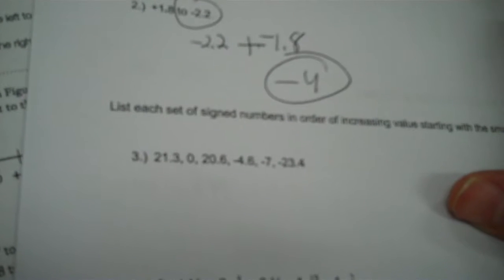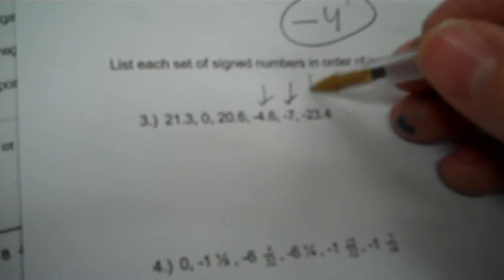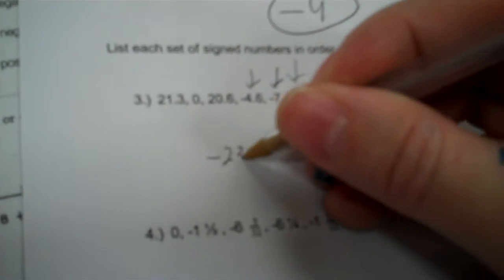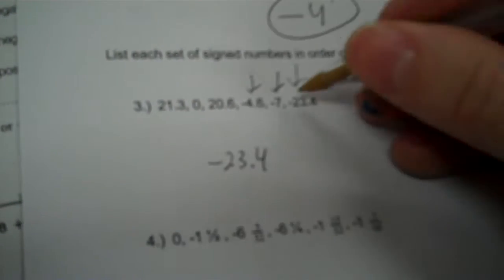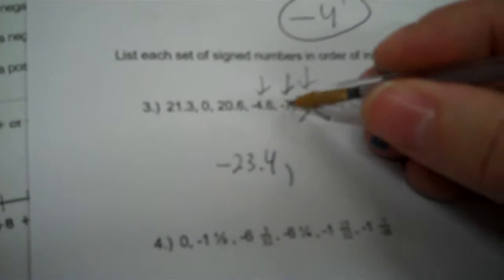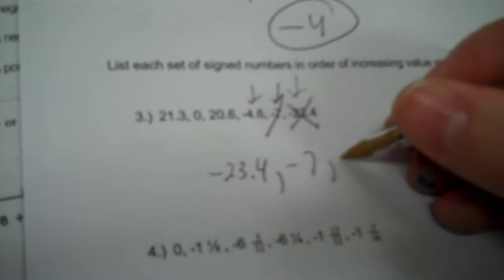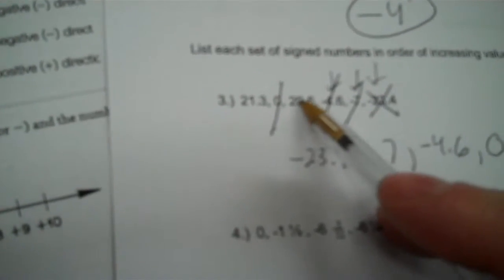Okay, now list each set of numbers in order of increasing value, starting with the smallest value. So remember, you look at your negatives, all of them. Your most extreme negative is -23.4. That's actually your smallest value. Then your next extreme is -7. Your next extreme is -4.6. Then you've got 0. Then positives, 20.6 and 21.3.